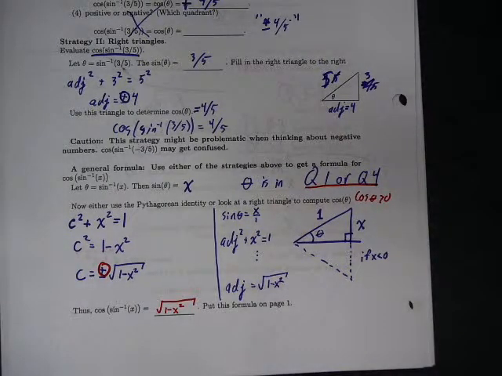It's the same algebra as you literally just did. So this adjacent side is the square root of 1 minus x squared. The hypotenuse is length 1, so cosine is this divided by 1. We get the same answer. Cool.